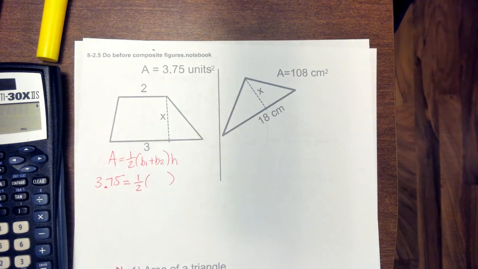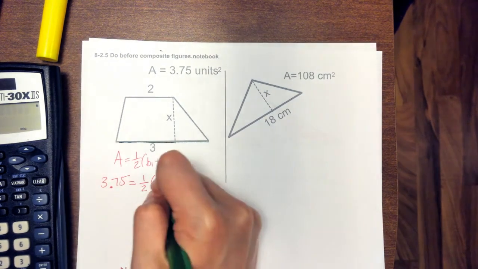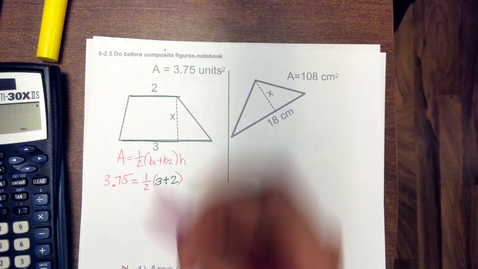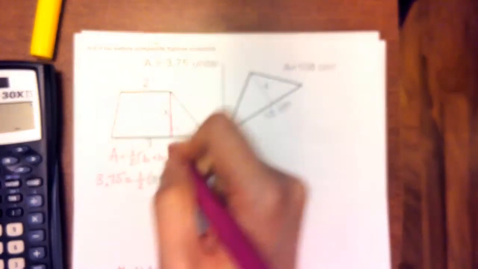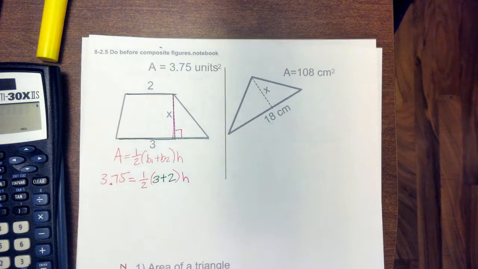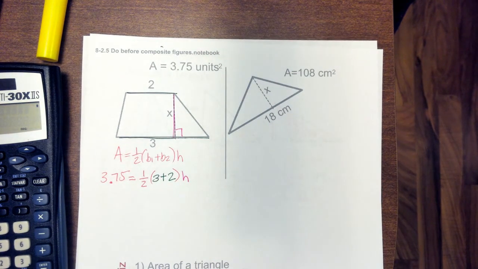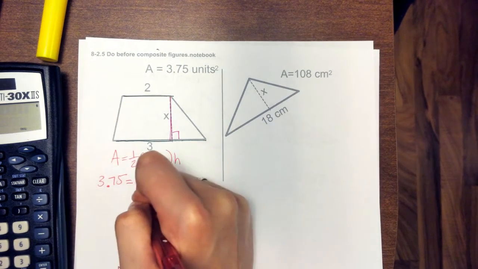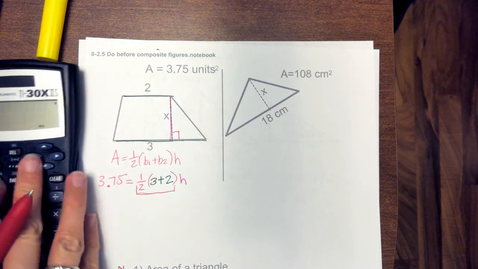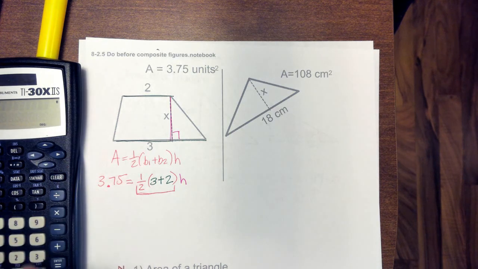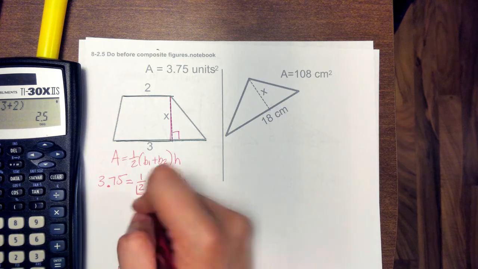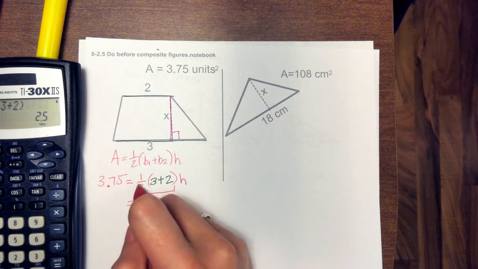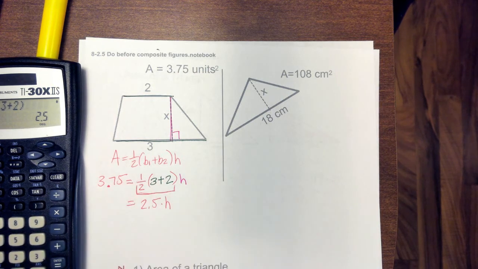I know both of my bases. I know this one is 3, and I know this one is 2. What I don't know is my height right here. I'm going to keep that as H since we don't know what it is. So to solve, what you would need to do on this one is you need to simplify this side. Okay? So I'm going to take my 0.5 and in parentheses 3 plus 2, and I see that that is equal to 2.5, and the H stays there. All I did was I took this part right here and I simplified it.